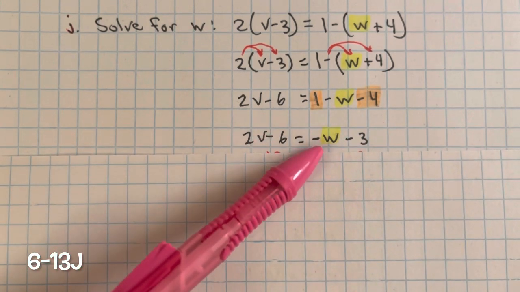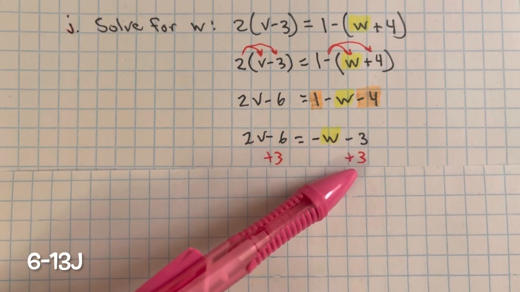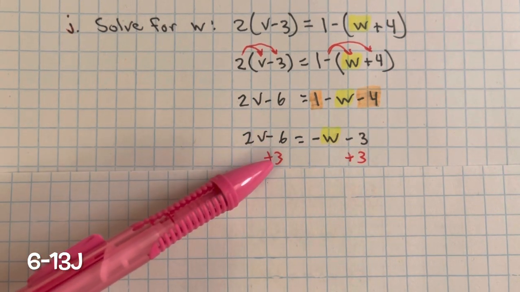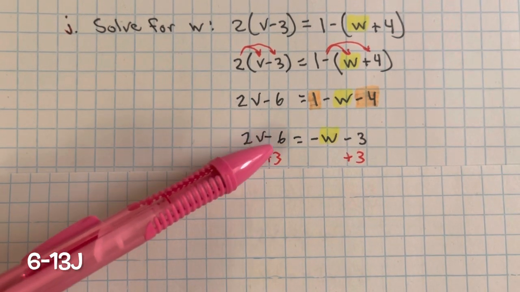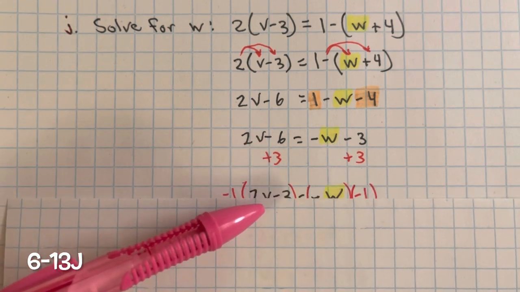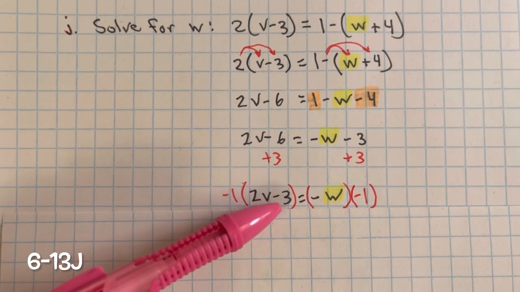Still don't have w by itself, so inverse property of subtraction is addition. Created a 0 pair. Negative 6 plus 3. We have more negatives than positives, so you know the value is going to be a negative number. And so negative 6 plus 3 is negative 3.